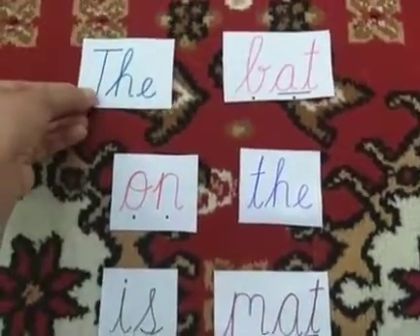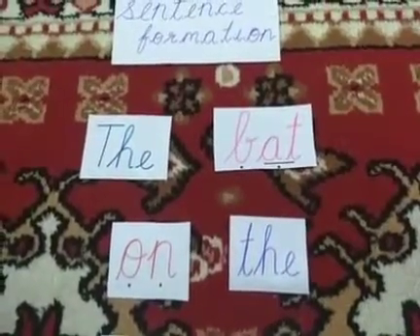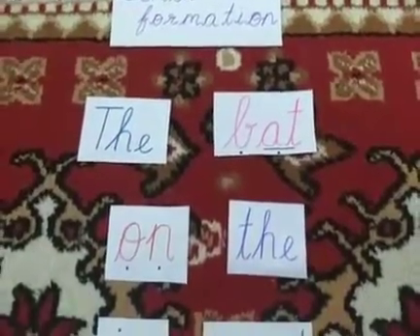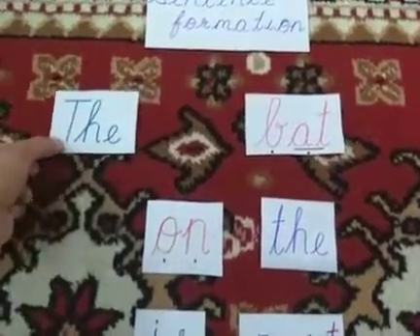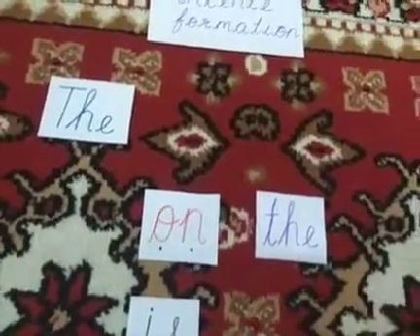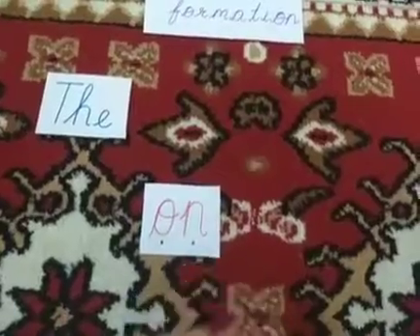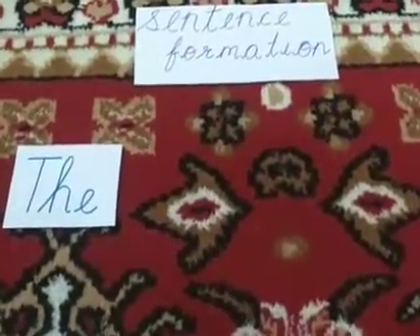Yes. Now we are forming a sentence. And then we will see the rules how we have to write the sentence. First we'll form the sentence. Okay. So I have the. Okay. I'll keep all the words aside. And then we'll take one by one. Okay. So starting with the.